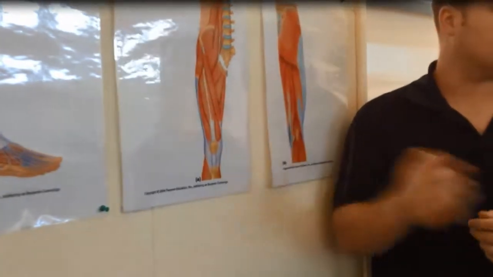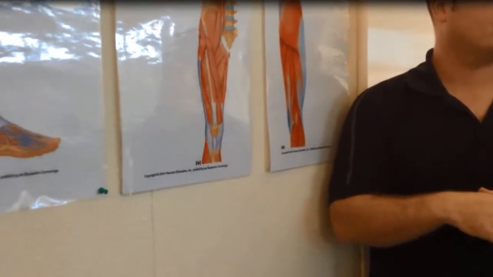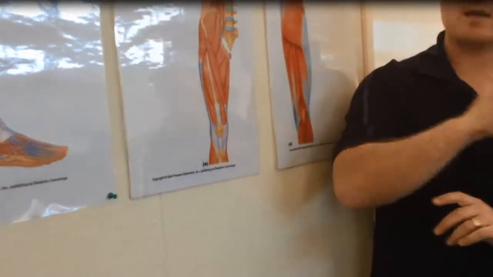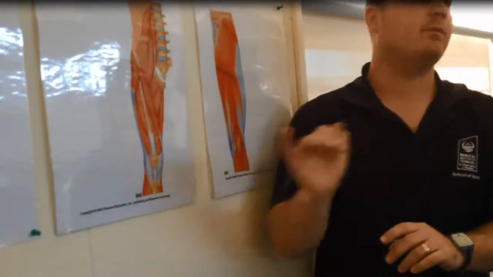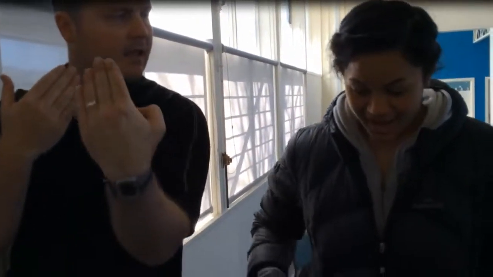What is the origin of vastus medialis? So it can't insert on the front, so it has to wrap round to the linea aspera. What's the origin of vastus lateralis? Linea aspera. What's the origin of vastus intermedius? It's the front, the anterior shaft of the femur.